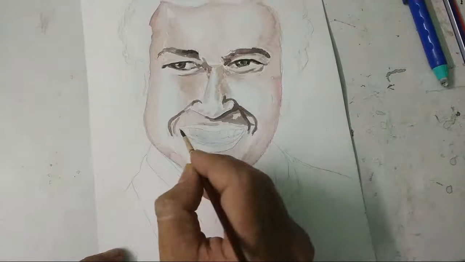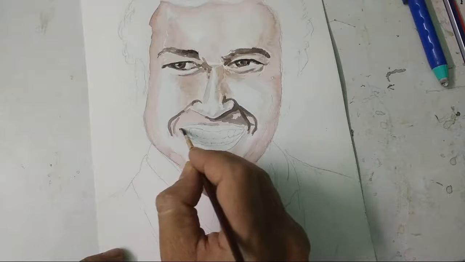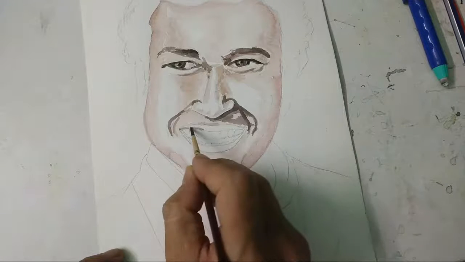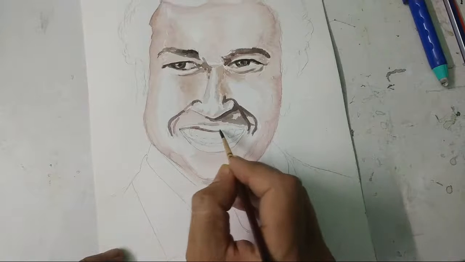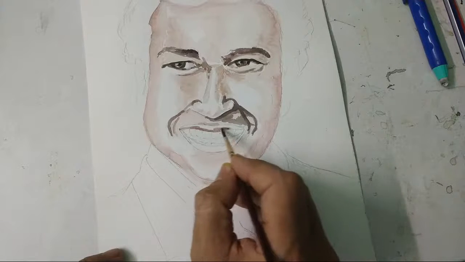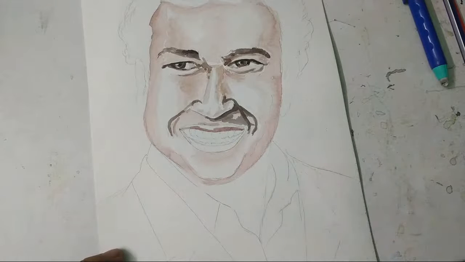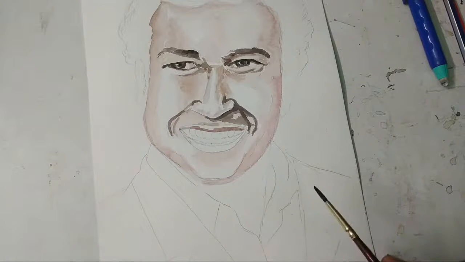So from the inner side of the upper lower side of the lip, it will be done brown from the lower side to show that there is darkness. And the teeth have to be shown. Now from the lower side, the lips are having little bit of red with brown mixed.